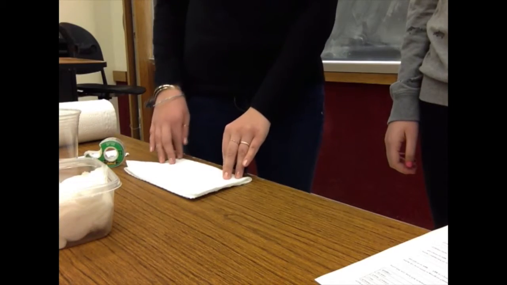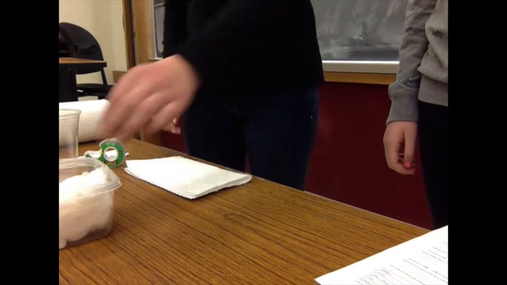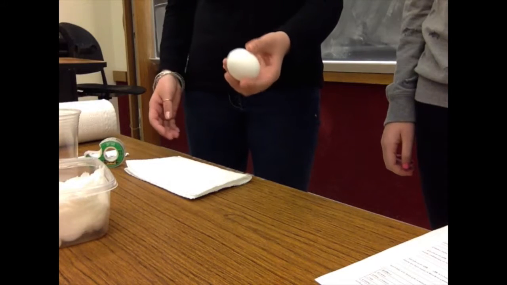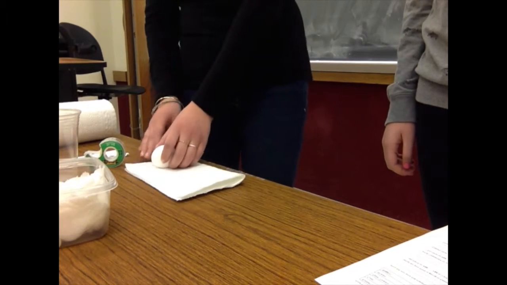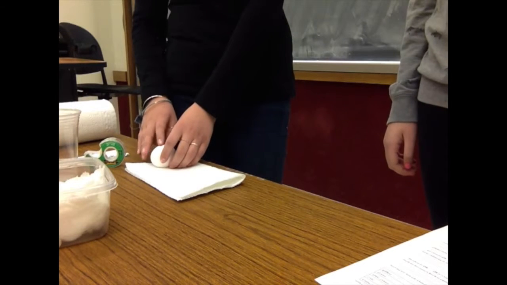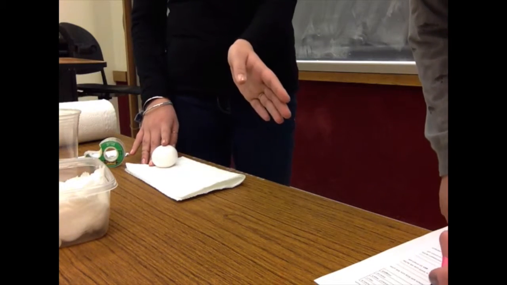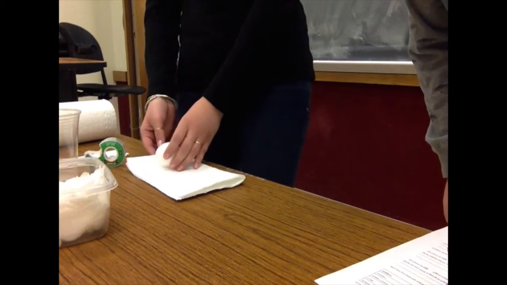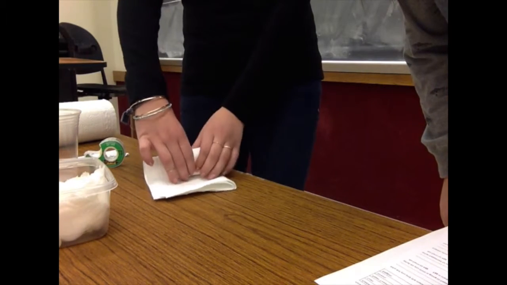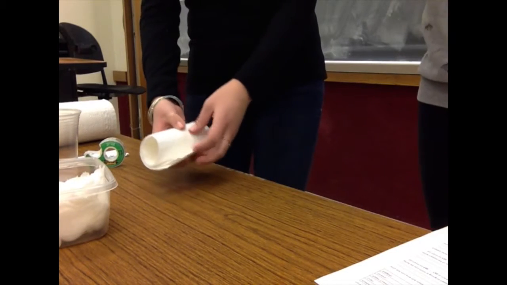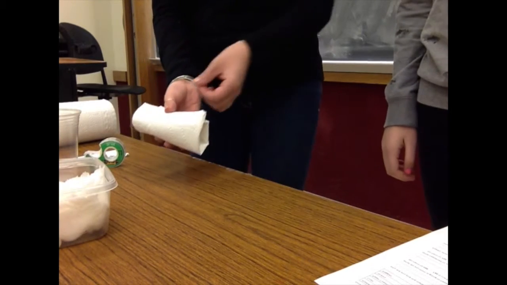Now we're going to demonstrate how to build an egg case or basket. So what you're first going to do is take the egg and you can wrap it with whatever material that you do want. And as the student is doing this, they can have their big buddy recording all the data on the worksheet. So what I'm going to do is wrap the egg first in a lot of paper towel to give it some extra padding so it won't break as easily.